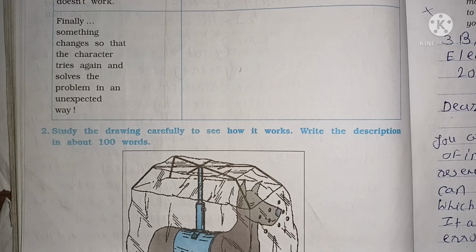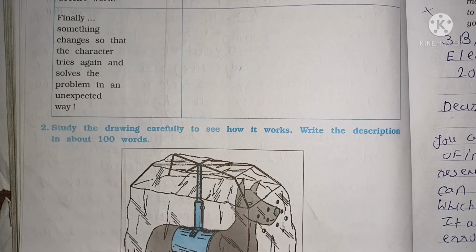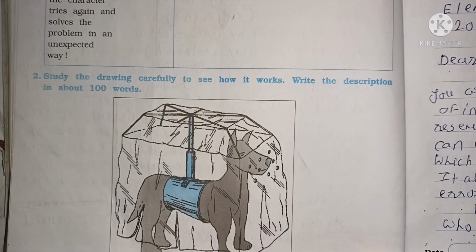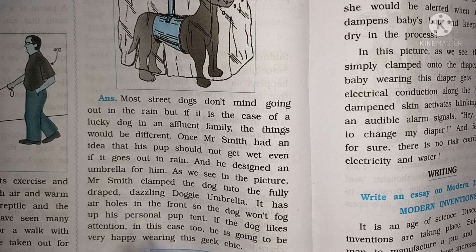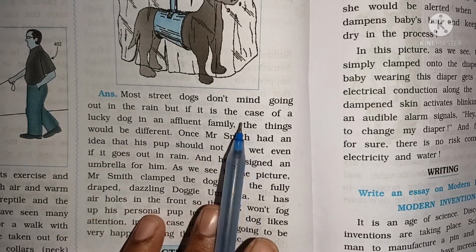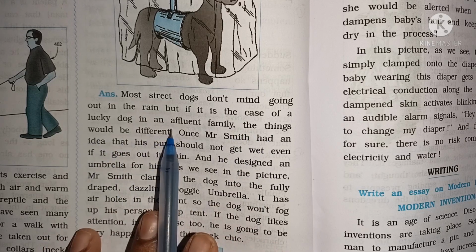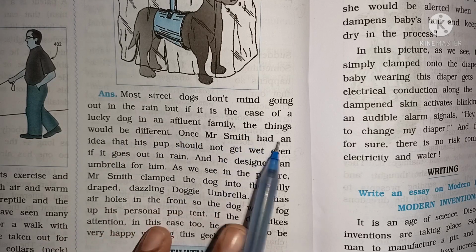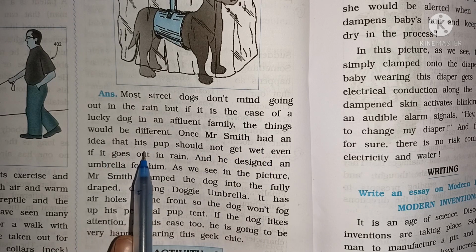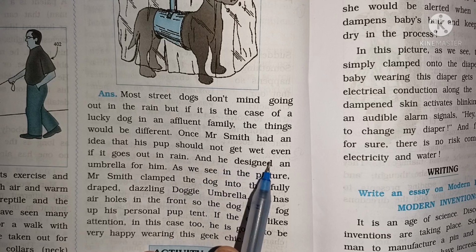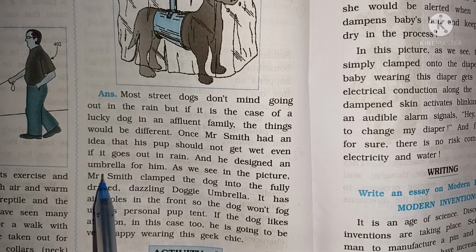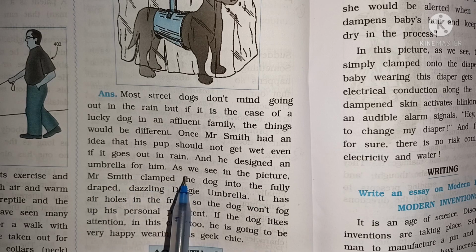Question second. Study the drawing carefully to see how it works and write the description in about 100 words. The answer is, most street dogs don't mind going out in the rain, but if it is the case of a lucky dog in an affluent family, things would be different. Once Mr. Smith had an idea that his pup should not get wet even if it goes out in rain, and he designed an umbrella for him.